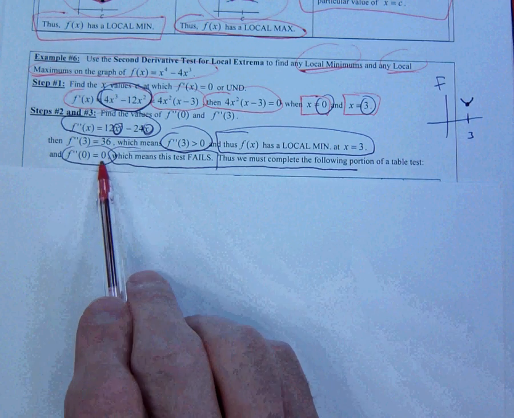What happened though with 0 is the test didn't work. Does that mean there's not a hill or valley there? No, it just doesn't mean that. It just means the test isn't going to tell me whether there is or not. You understand? So what do I got to do now? I got to at least make a table around, at least surrounding what? 0.